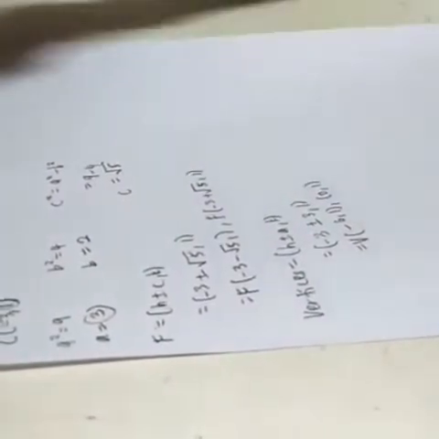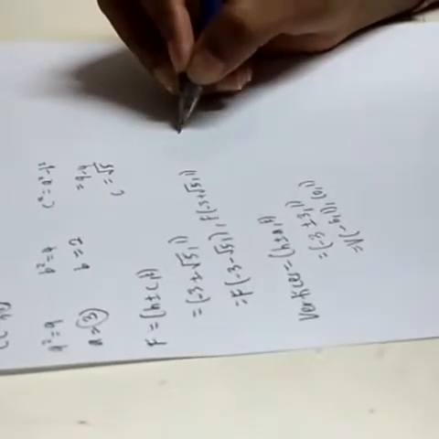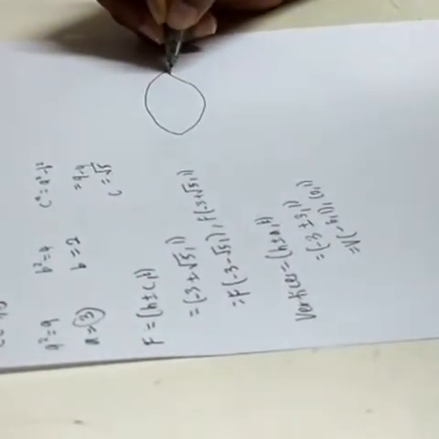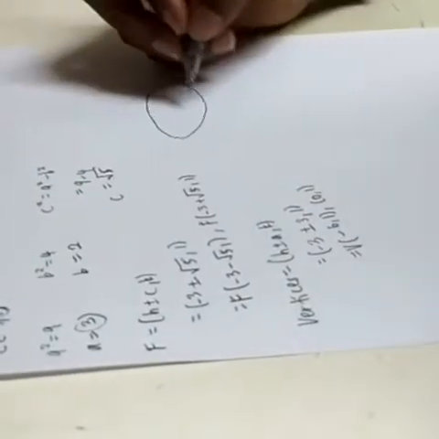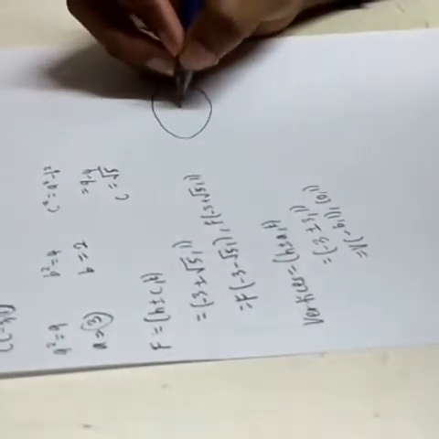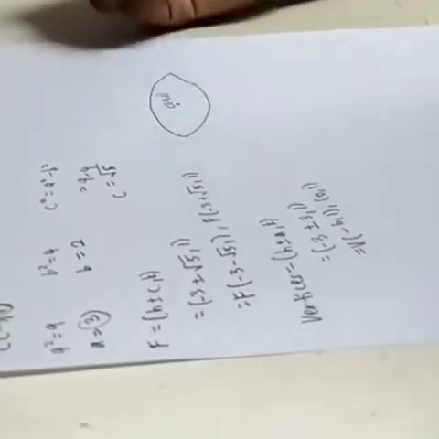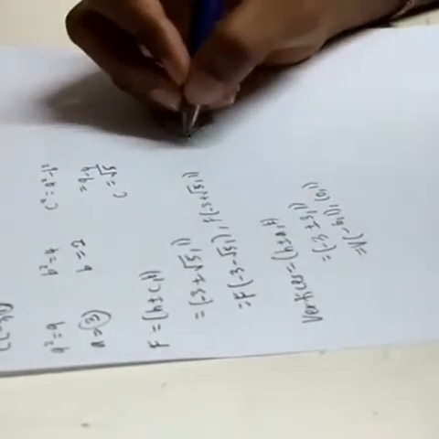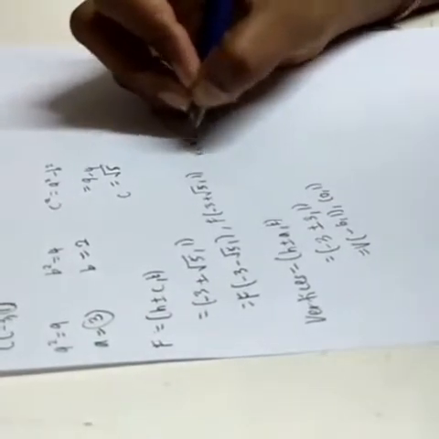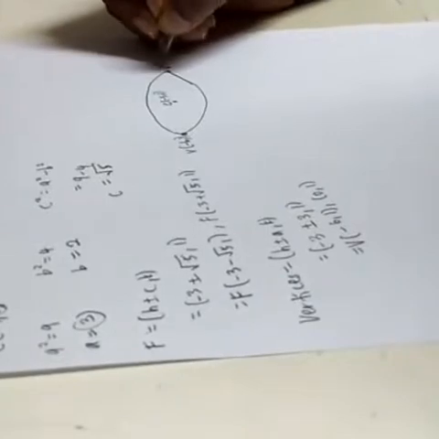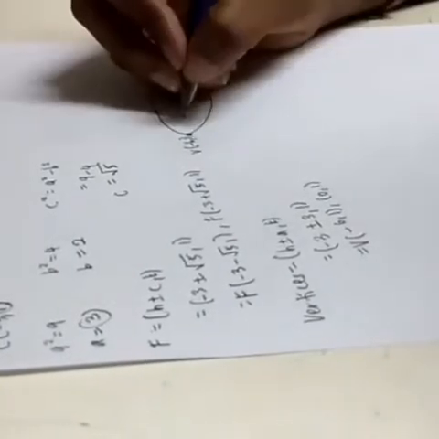Now let us sketch the graph of the ellipse. The center is (-3, 1). Vertices are (-6, 1) and (0, 1).